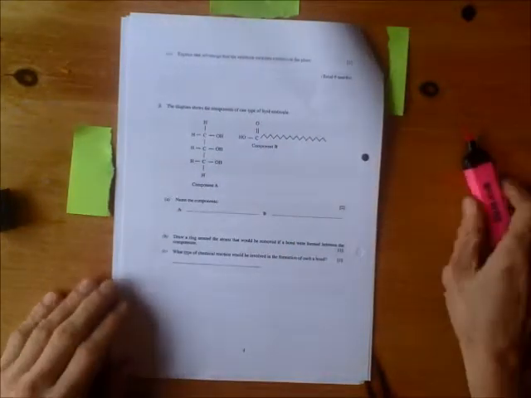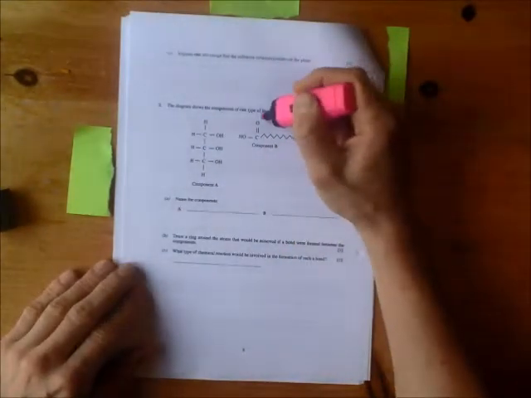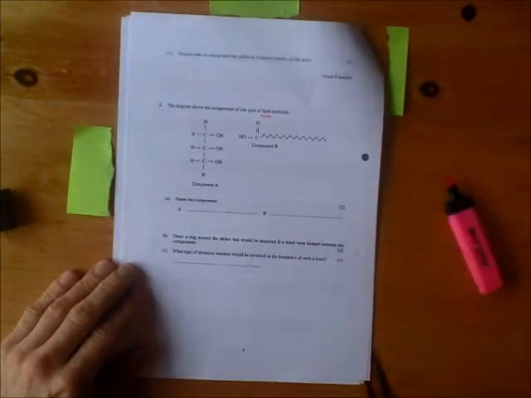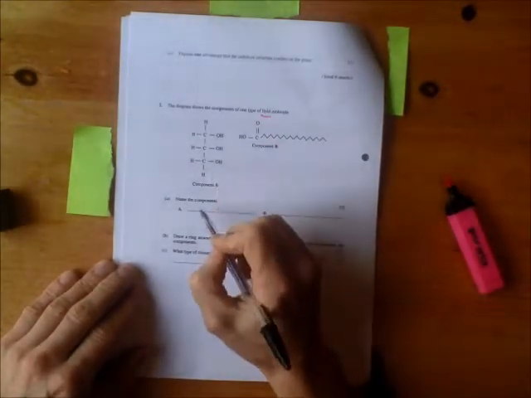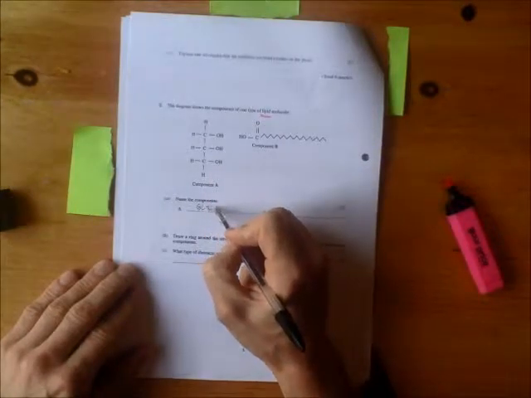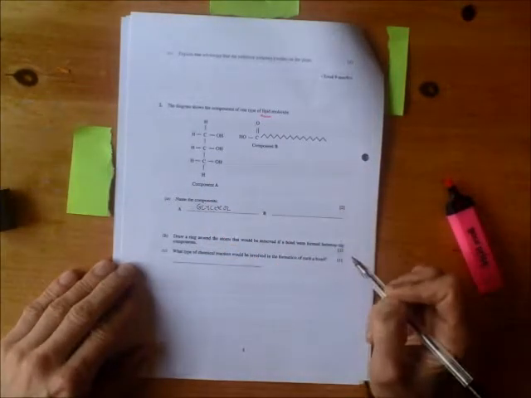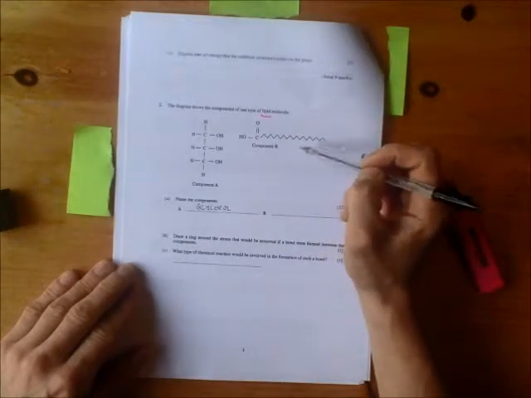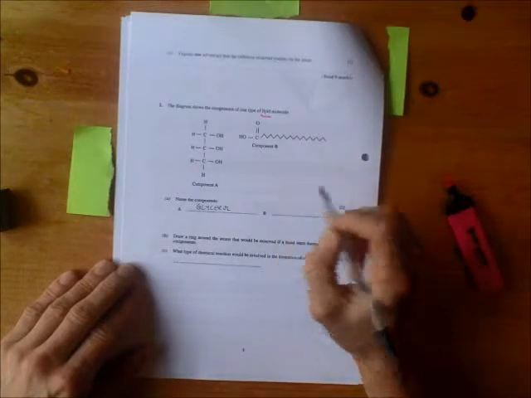The diagram shows the components of one type of lipid molecule. Name the components. Hopefully you've learnt these. Component A is glycerol. Component B, we don't know which type of fatty acid, so we can only say fatty acid here.